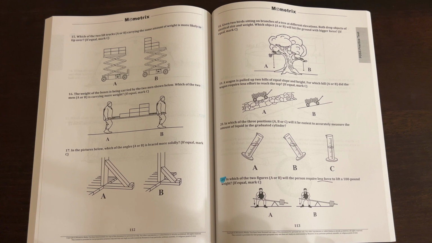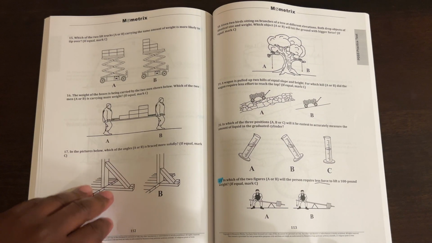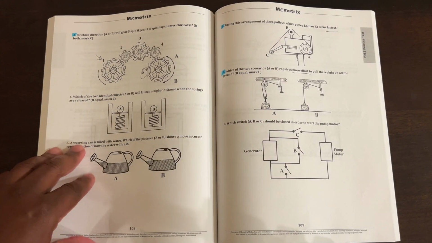All right, guys, that's 10 practice questions. I'll make another video explaining my thought process and going over the correct answers for the little practice test we just had.